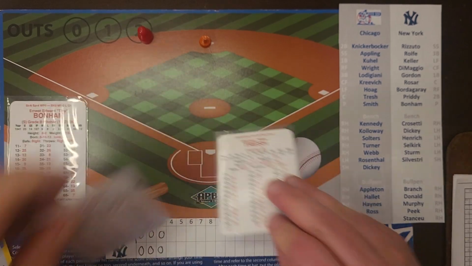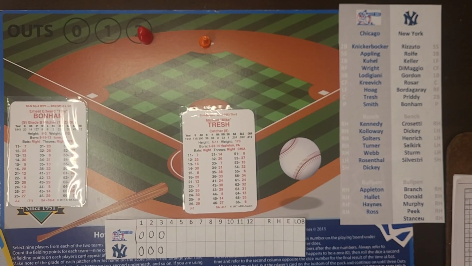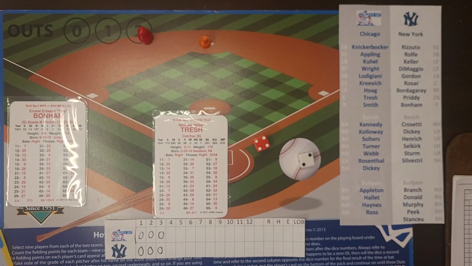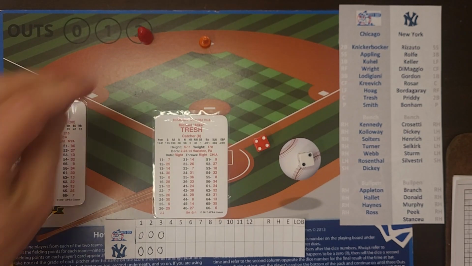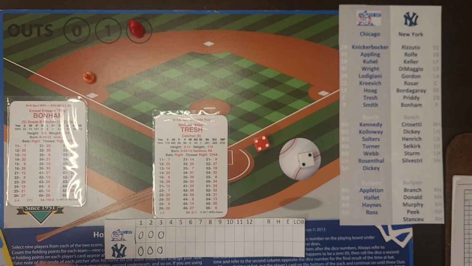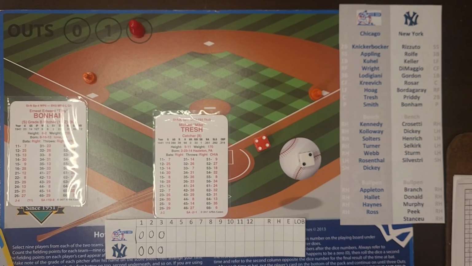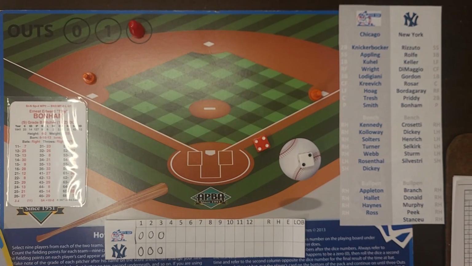Brings up Tresh. .42, that's a 38, and that's first on an error by the shortstop. Runner to third. With 2 outs, the runner does get to third. So error on the shortstop, and that's going to be another error. This one on Rizzuto. Second error of the inning, and that's going to really put the Yankees in a bind.